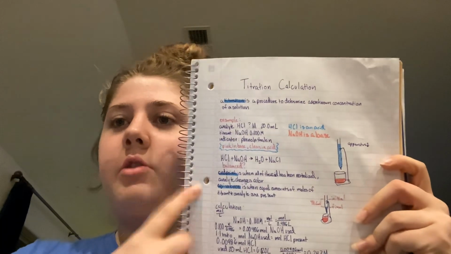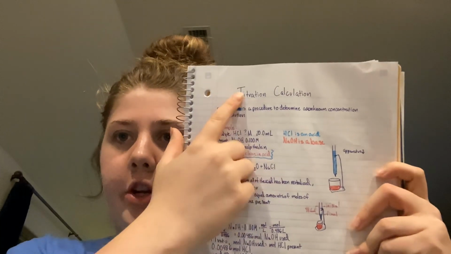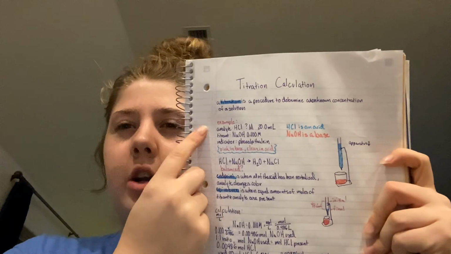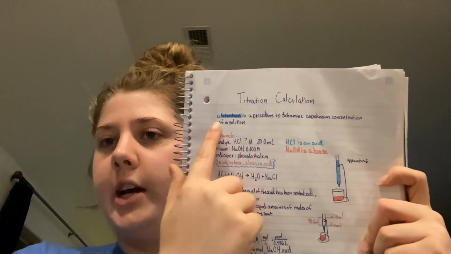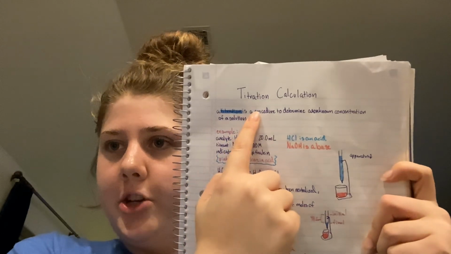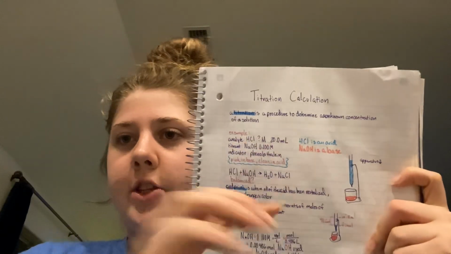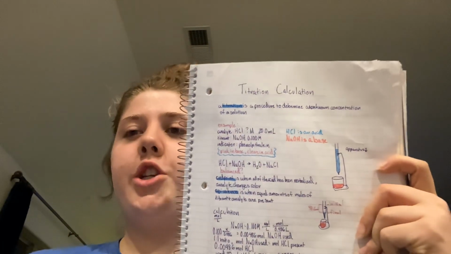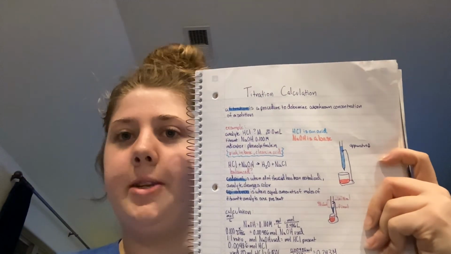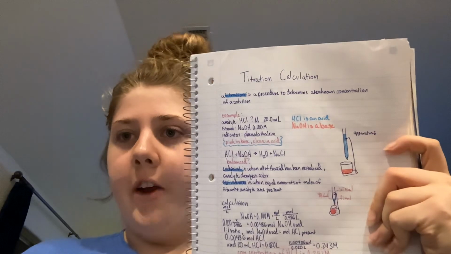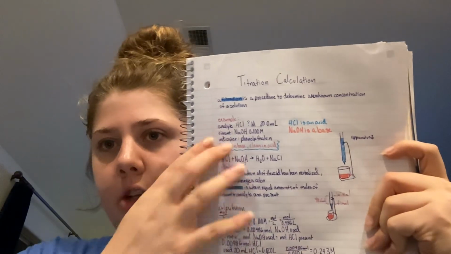So today for my student teaching video, I'm doing titration calculation, and I want to start that off with just the definition of what a titration is. A titration is a procedure to determine an unknown concentration of a solution, and titration is something that we'll perform in the lab. If you don't know the molarity of a specific substance, you'll do a titration to figure out what the molarity is through calculations.